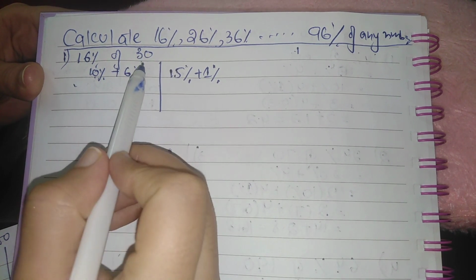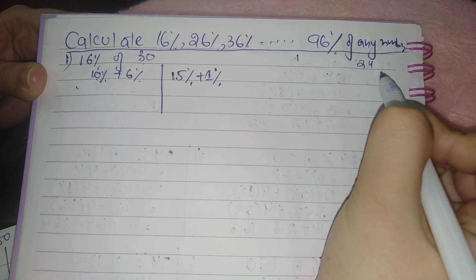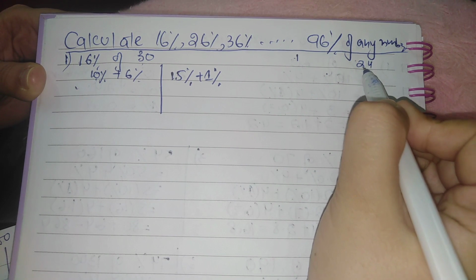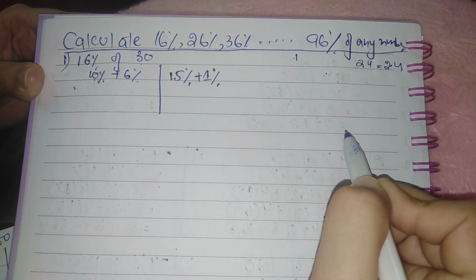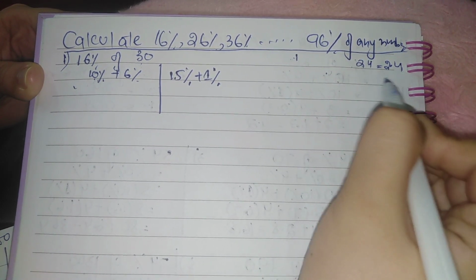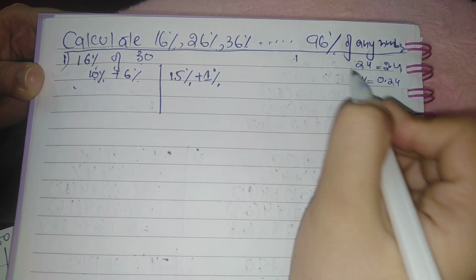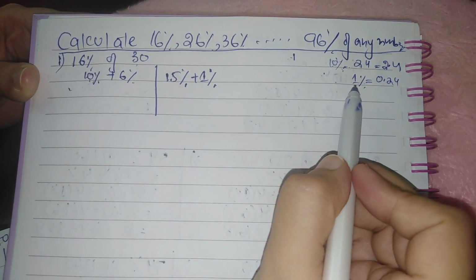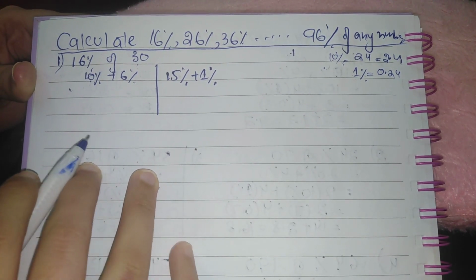By revising the previous concept, what is 10% of any number? Move the point one digit from the right. Means for 24, 10% will be 2.4. For 1%, move the point 2 digits from the right. This will be 0.24 for 1%, and 2.4 for 10%. So keeping these concepts in mind, we will do other questions for 16% and up to 96%.